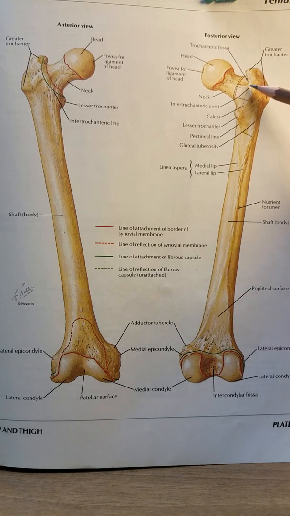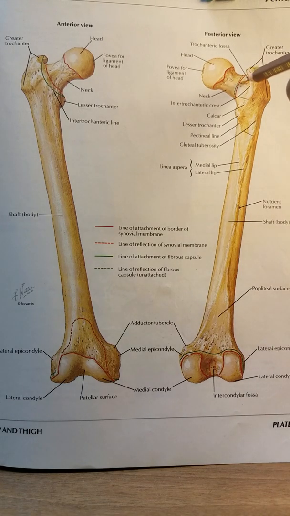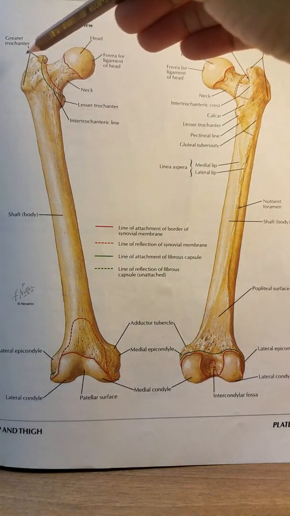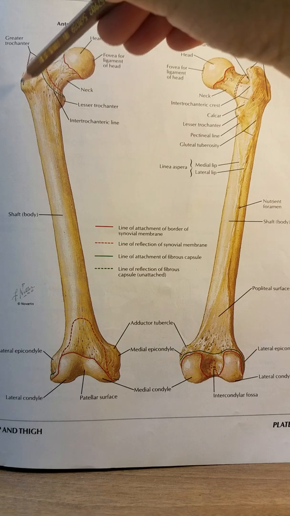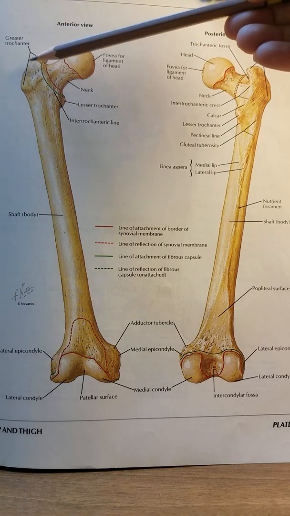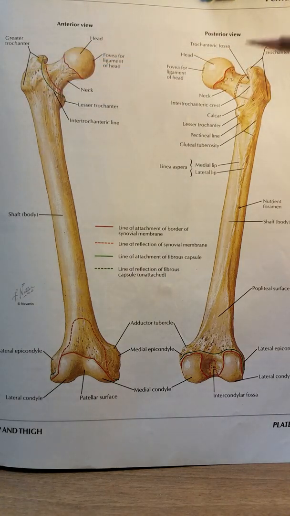It has a medial surface, which would be towards the head. Then it would have a lateral surface, on this side, opposite to the head, and then an anterior surface as well. And posteriorly, here you can see the intertrochanteric crest and then the lesser trochanter here.